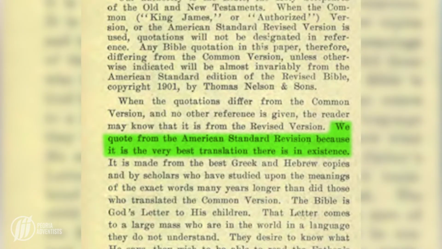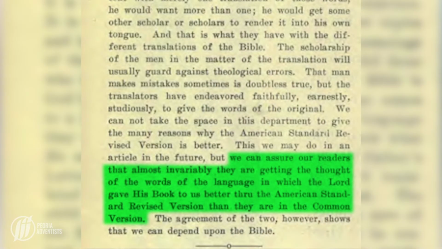"We quote from the American Standard Revision because it is the very best translation there is in existence." The author went on, "We can assure our readers that almost invariably they are getting the thought of the words of the language which the Lord gave his book to us better through the American Revised Version than they are in the Common Version." What the author means is, you're getting the thoughts of God more clearly through the American Standard Version than you are through the King James Bible. That was a mic. I just dropped the mic.